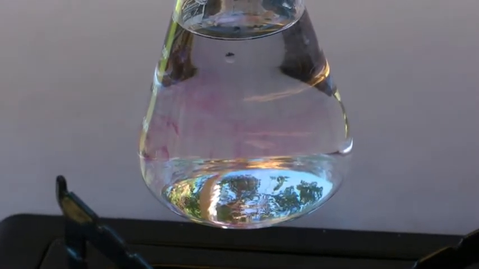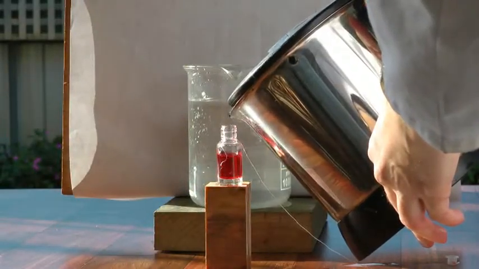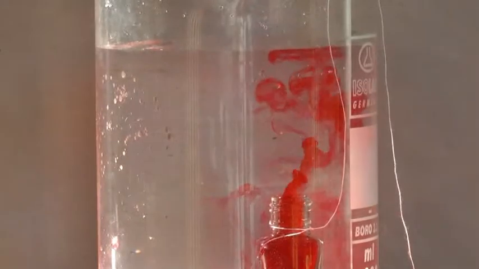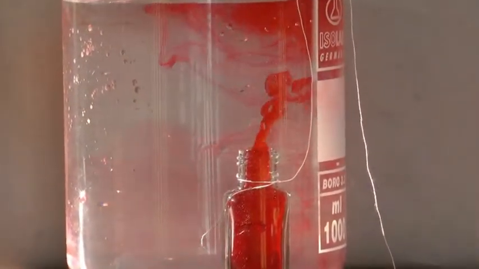A way of viewing how density affects water is using hot water and red food coloring in a small container submerged quickly in a beaker of cold water. The hot water from within the container will rise until it is floating at the top of the water.